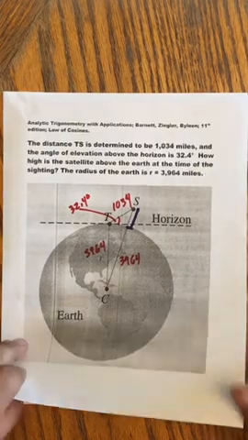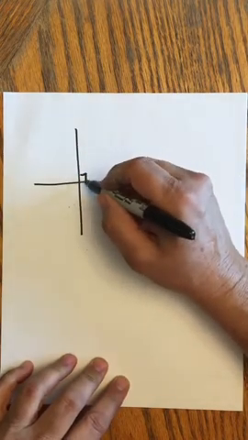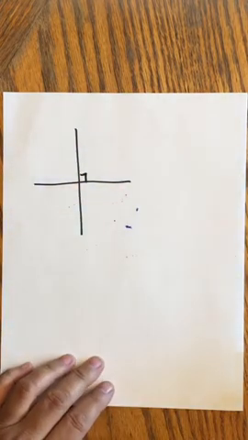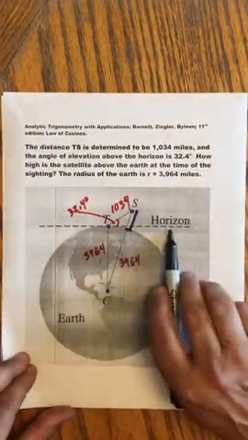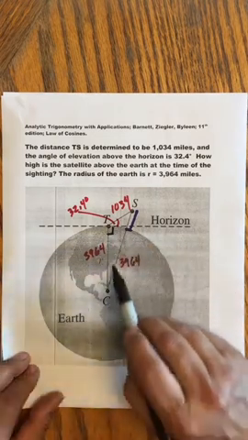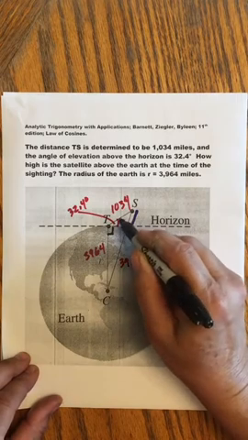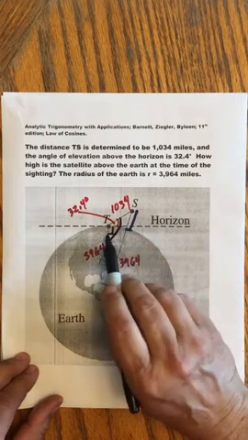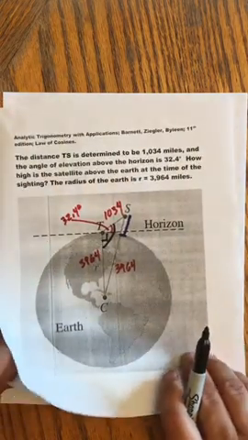Now I just want to mention that anytime you have a vertical and a horizontal, you have a right angle. So over here, the horizontal line and the vertical line form a right angle. Together, you can add both of these and get the total angle, because it's going to be 90 plus 32.4. So let's go ahead and work with that.